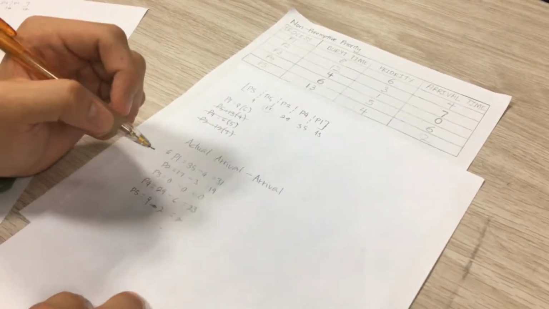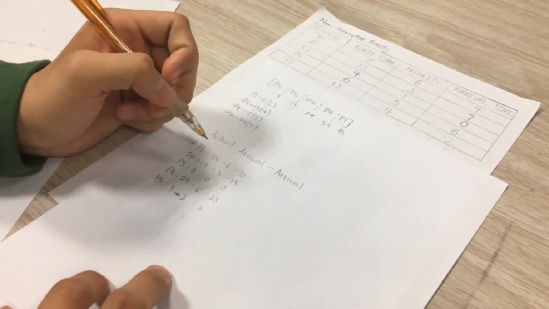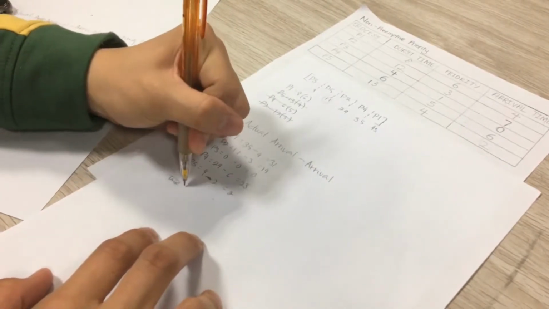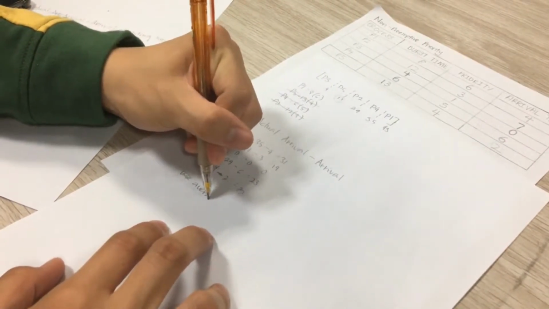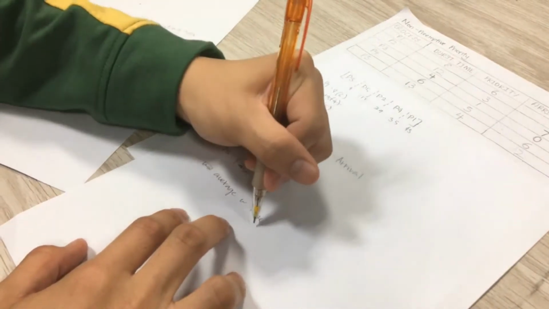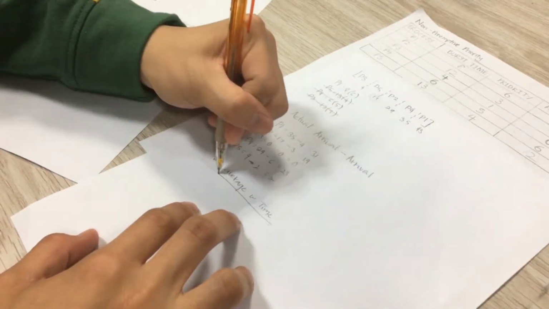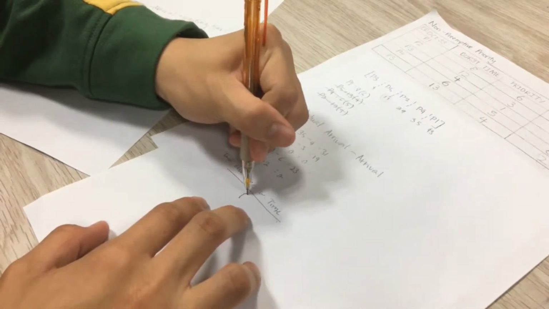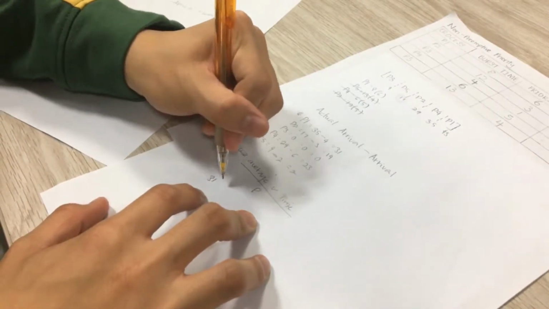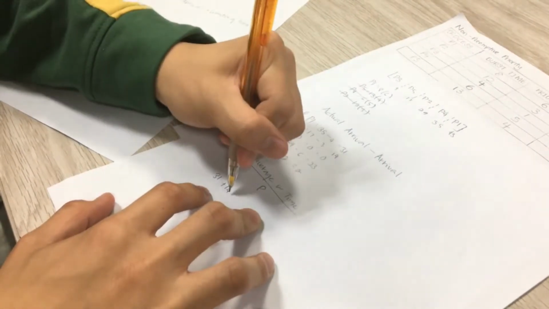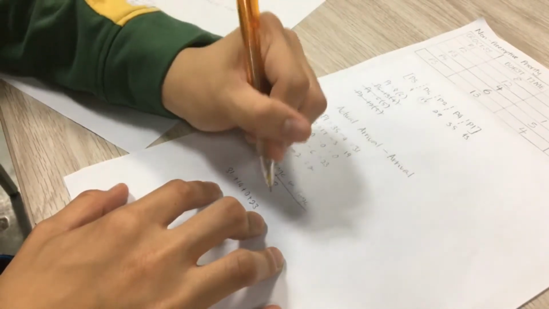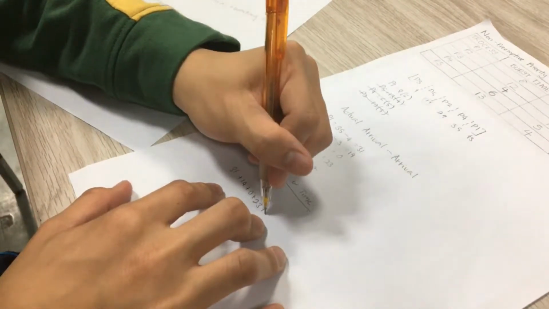The last step is to calculate the average waiting time, which would be the total waiting time divided by the number of processes. That would be 31 plus 14 plus 0 plus 23 and then plus 2.